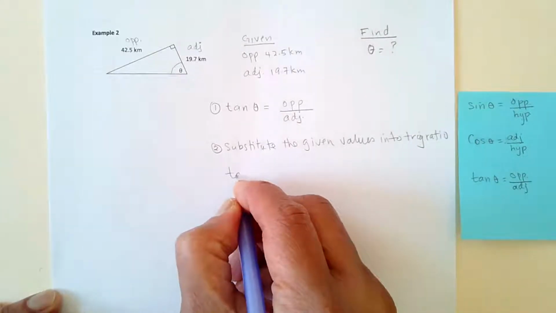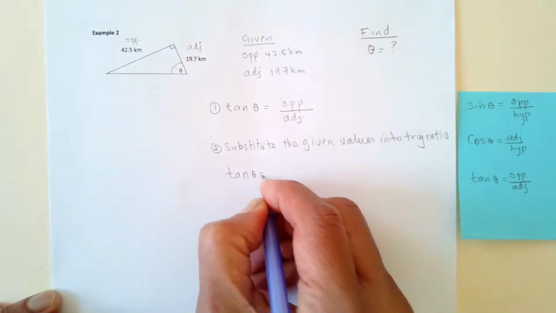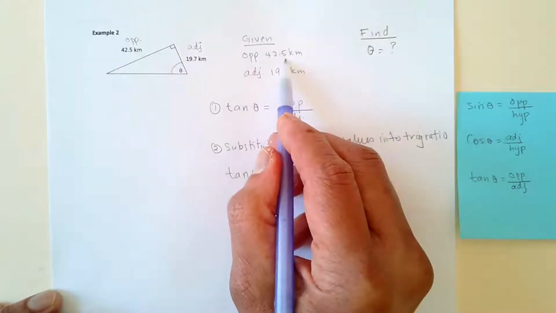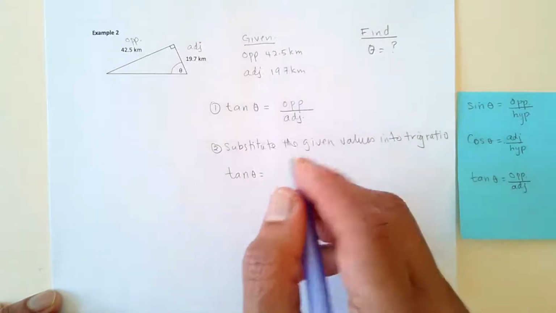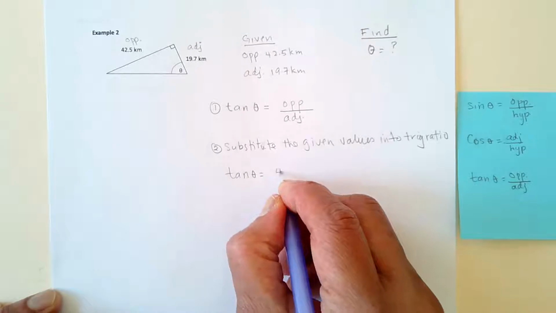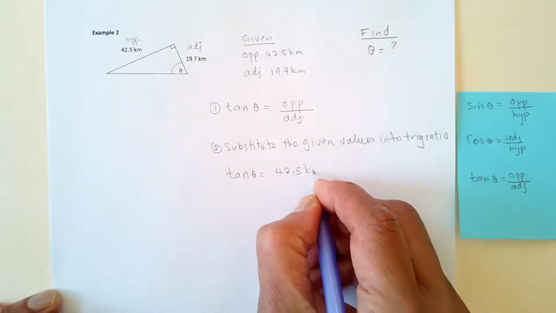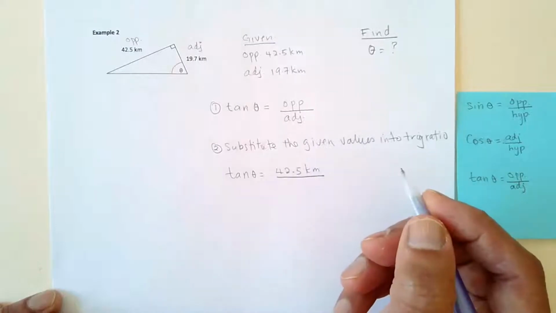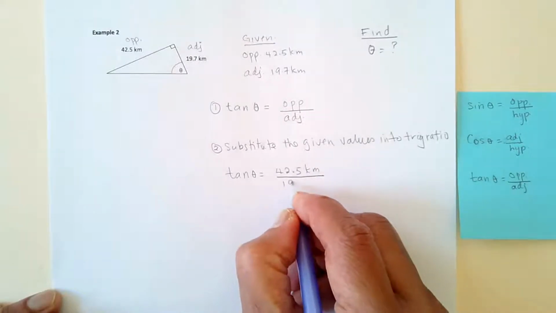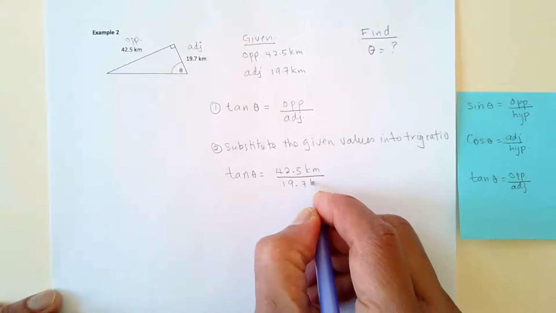So we have tan theta, opposite is 42.5 kilometers, and my adjacent is 19.7 kilometers.